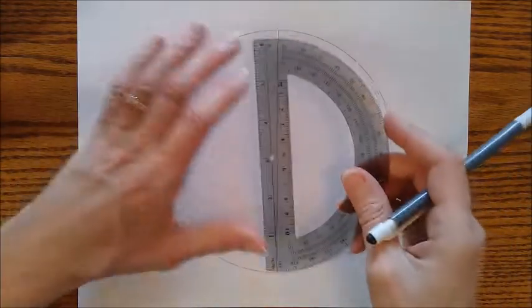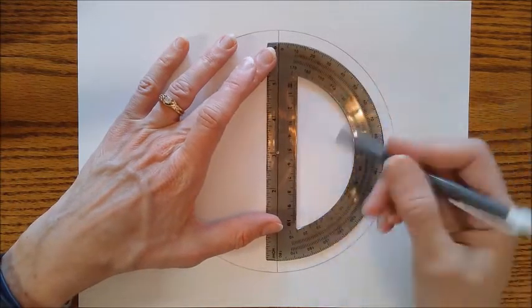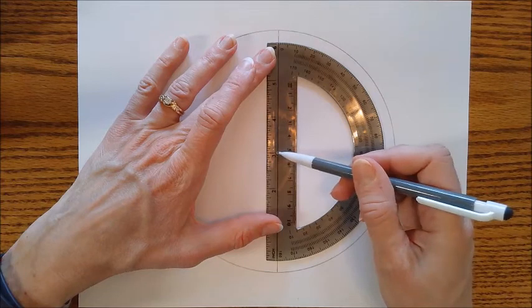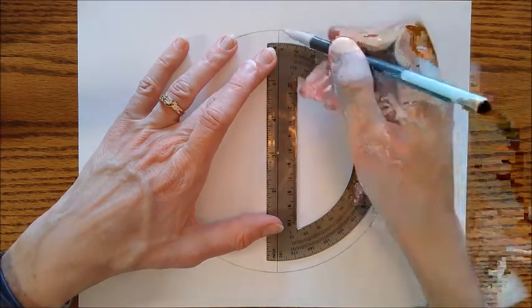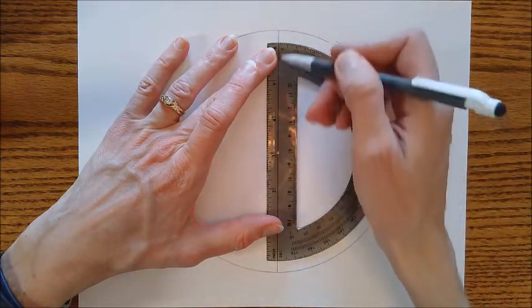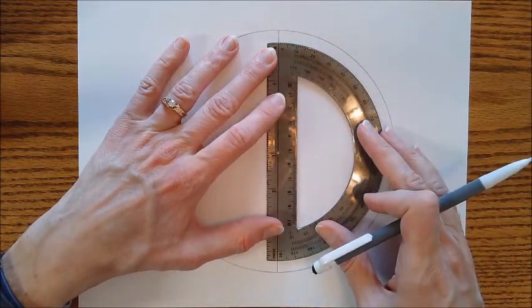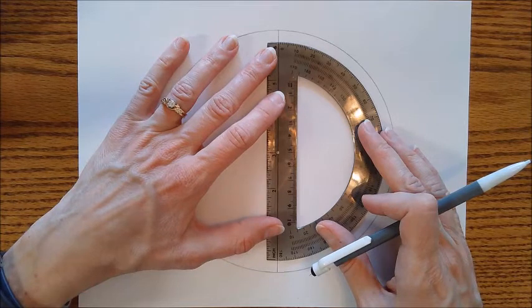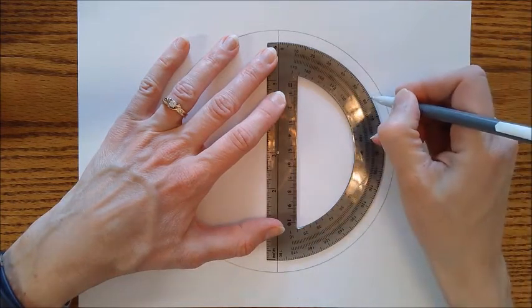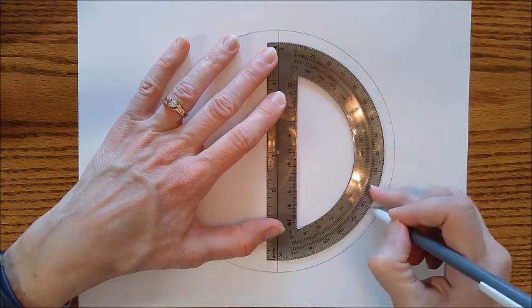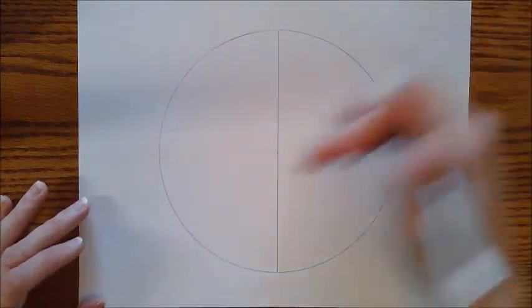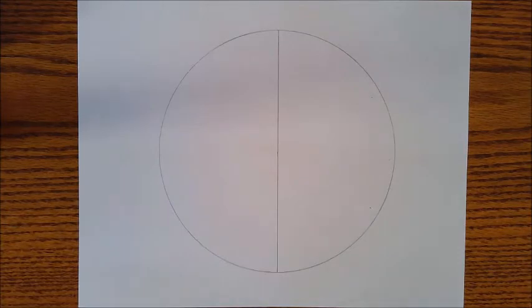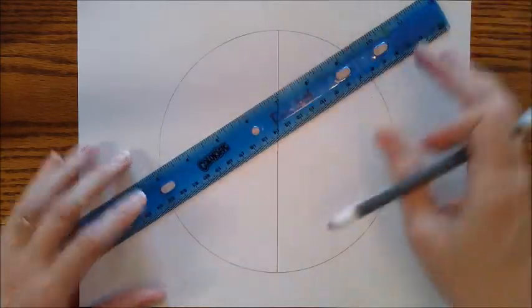So I'm going to take my protractor now and put the center of my circle into that little opening in my protractor. I'm going to line up that diameter along with the line in my protractor, and I'm going to measure 60 degrees. 60 degrees here and 60 degrees here. All I need to do is have that on one side of my circle, and I'll use my ruler and we'll make those lines go all the way through.